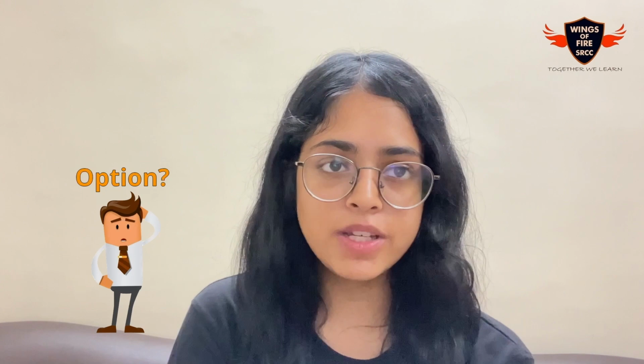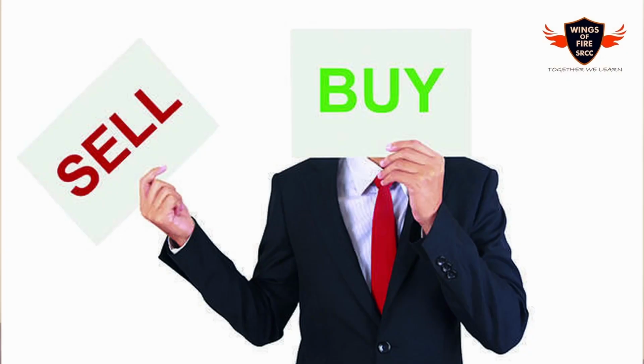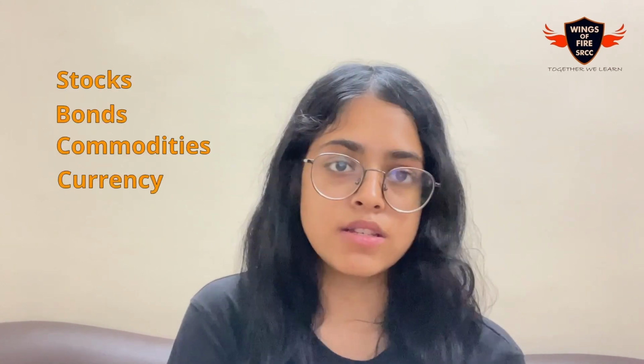Before we delve into option pricing models, let's first establish what an option is. In finance, an option is a contract that gives the holder the right but not the obligation to buy or sell an underlying asset at a predetermined price within a specified time frame. Options are commonly traded on various financial instruments such as stocks, bonds, commodities, and currencies. Option pricing models are crucial because they help us determine the fair value of an option. The fair value, also known as the theoretical price, reflects the market's consensus on the option's worth.